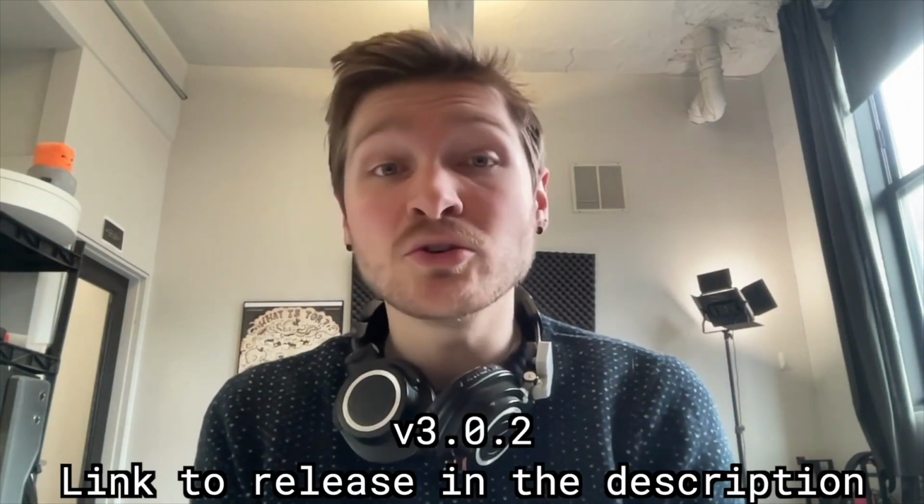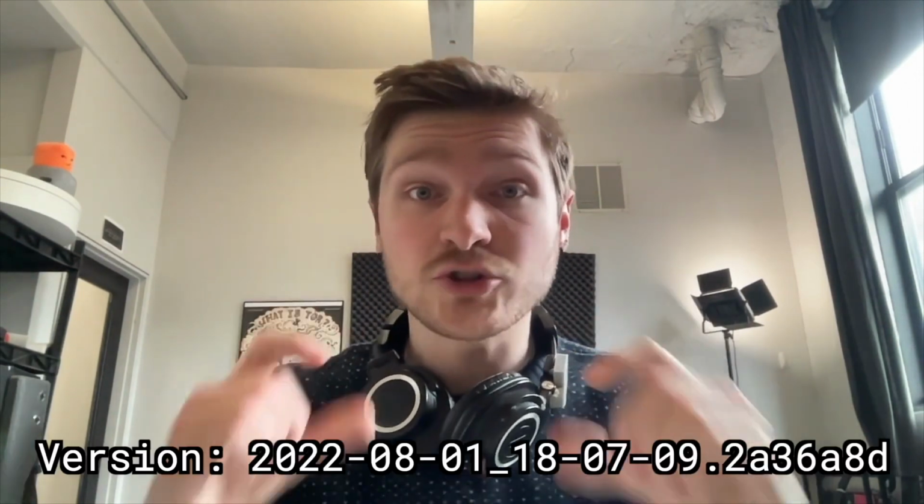This setup is for a v3 machine. I'm using OpenPnP configs from the v3.0.2 release, and we're using the OpenPnP version that was released on August 1st, 2022. This is the full version number right here.